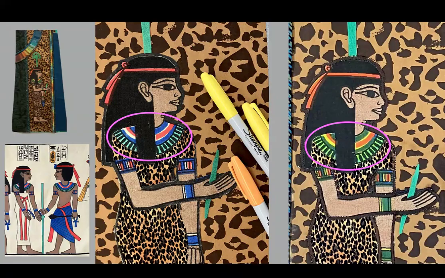I wanted it to reach down so that she could hold the Ankh cross, which you can see in the little image in the upper left. So I did that, and I used Stevenson 2 and just colored over it. But the bigger problem was the colors. Her colors were red and blue and this mint green, which really were not part of my colorway.